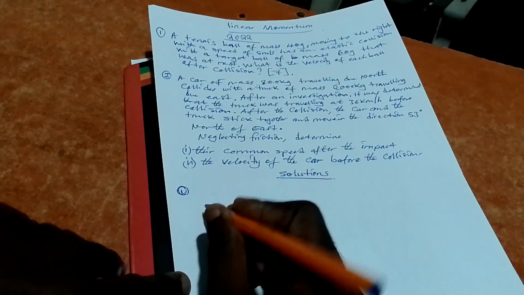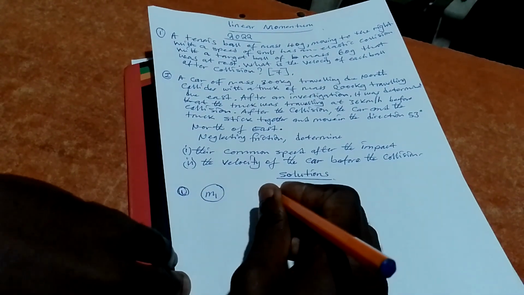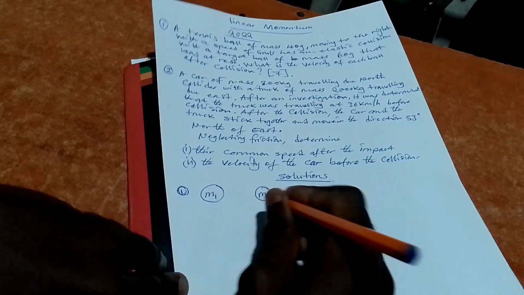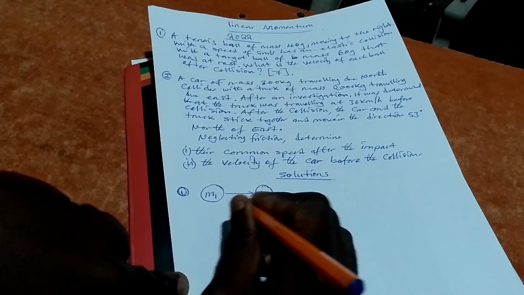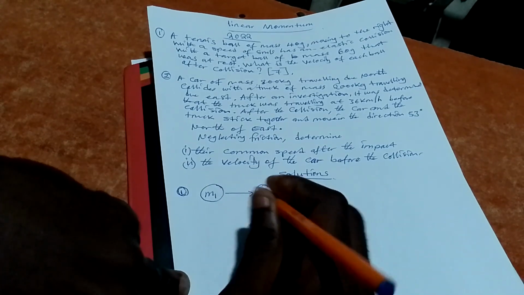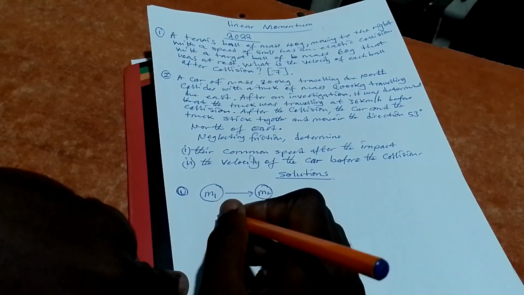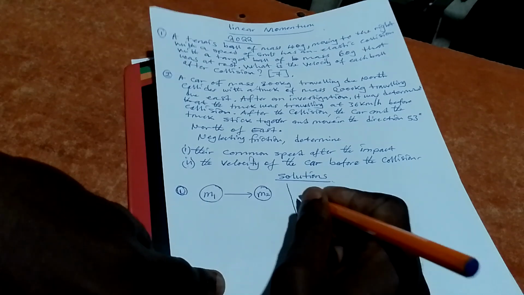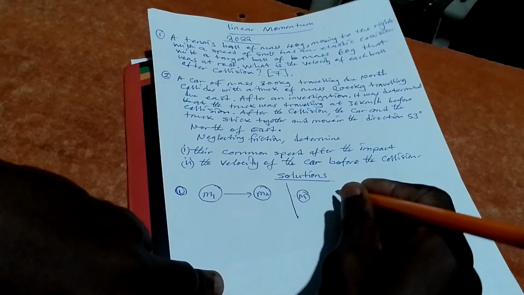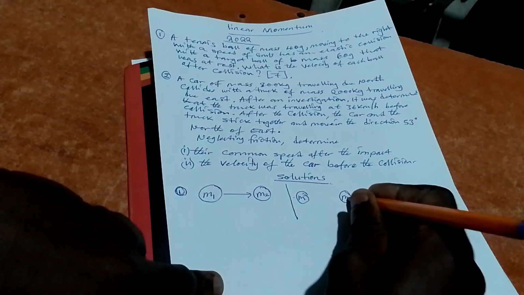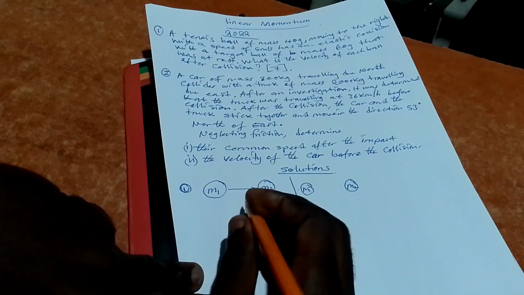So you can imagine you have this first ball, which has M1, and it collides with the second ball. Before the collision it's moving to the right, which means it has a positive initial velocity. After they collide, we don't know the velocity of the first ball and the velocity of the second ball. So we are going to use the law of conservation of momentum.